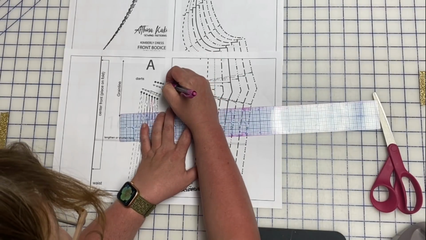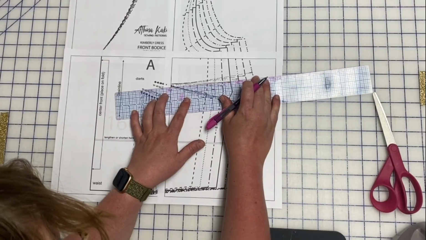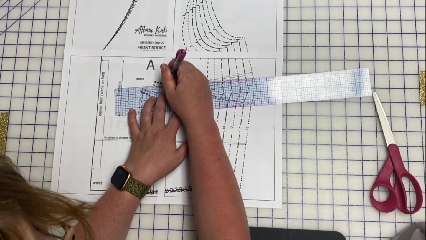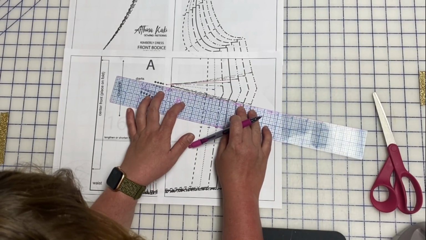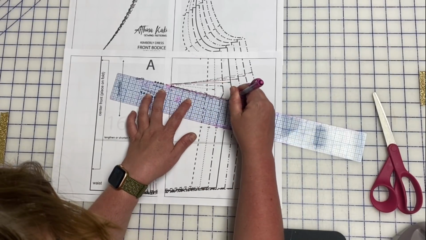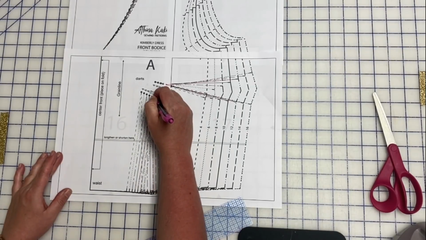Unfortunately, my size 12 is right underneath that area. I'll go ahead and mark that. Okay, so there's my current darts.